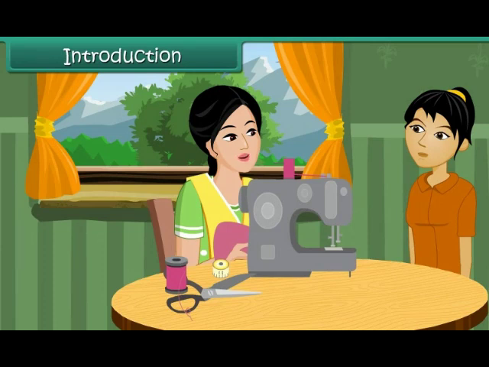Will you buy them for me, Vanshika? Definitely, Mother. How many would you need? I will need 16 for one pattern. I want patterns on 5 frocks, so I will buy 16 times 5, that is 80 buttons.